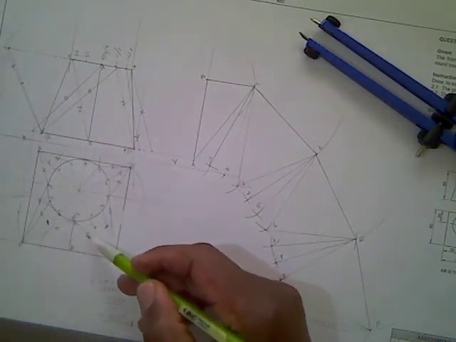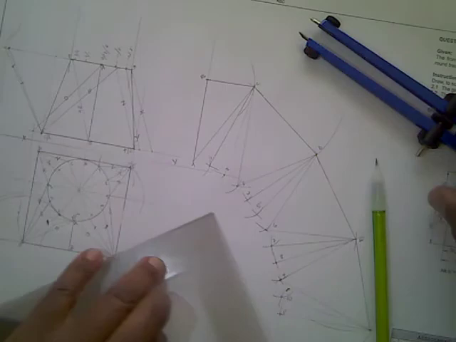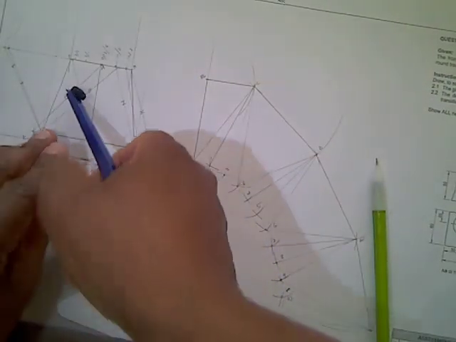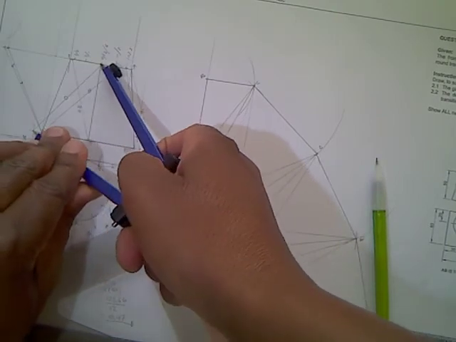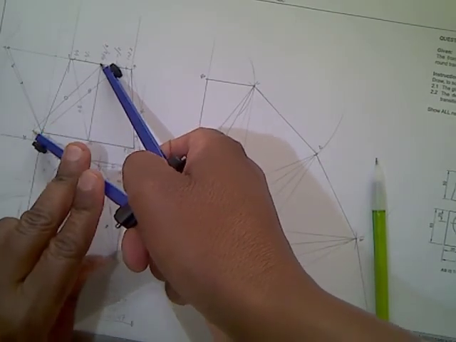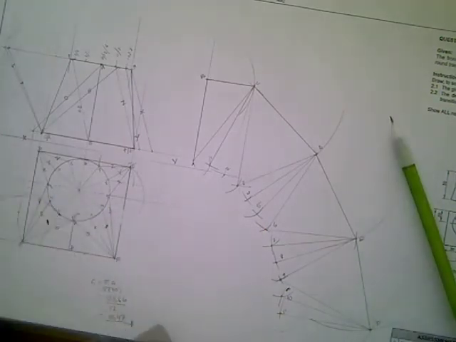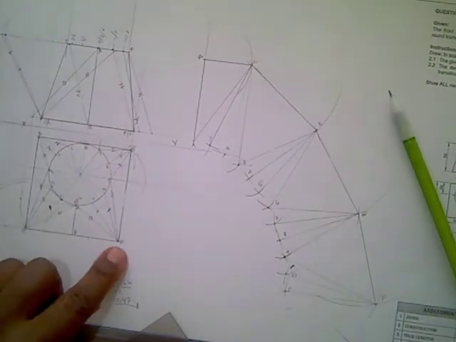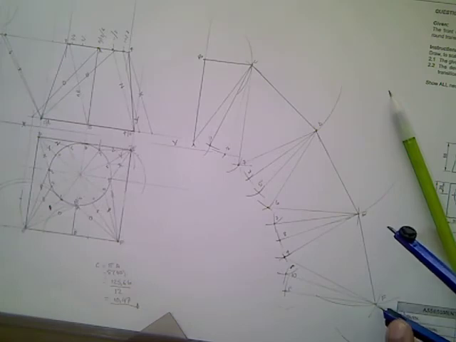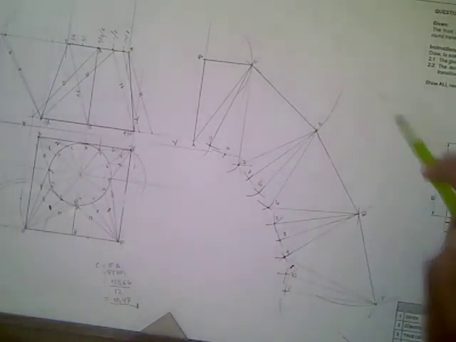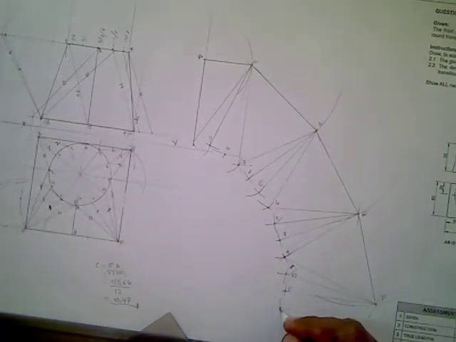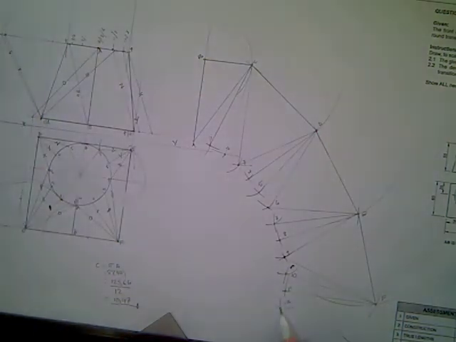F to 12 is the one that marked 0. F to 12 is this one here. My 12 is here.